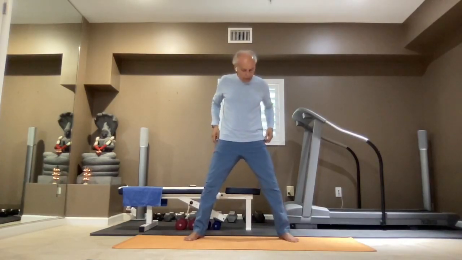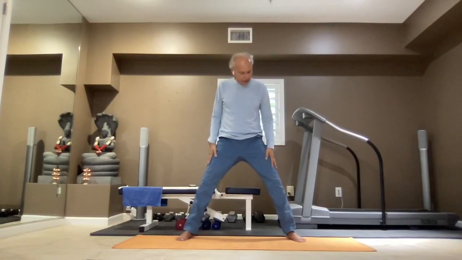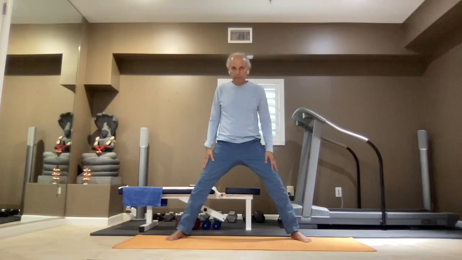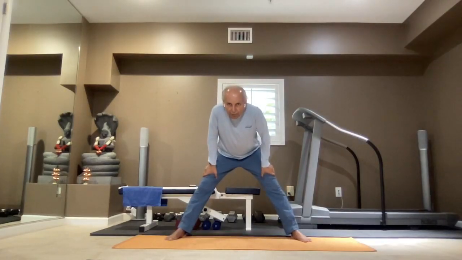This is called the widespread head touching the ground, Prasarita Uttanasana. So I'm spreading my legs slowly and I'm supported. My hand is supported, my knee. Remember, this is the supported forward bend.